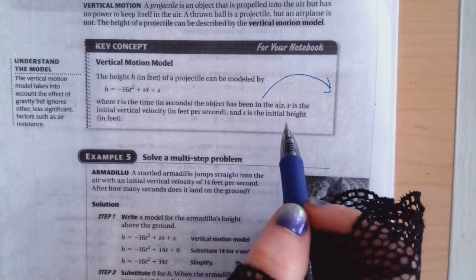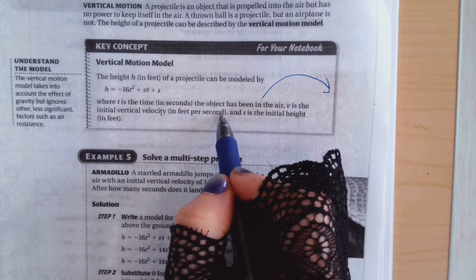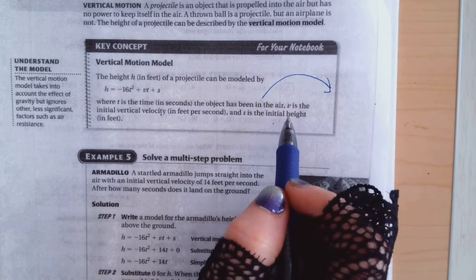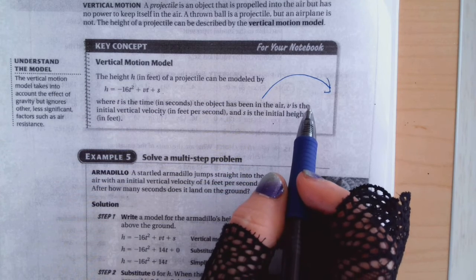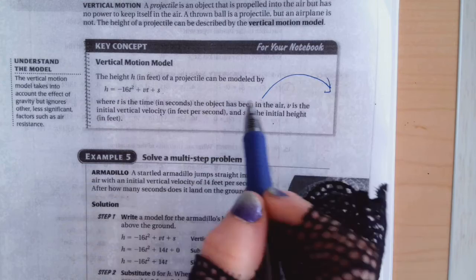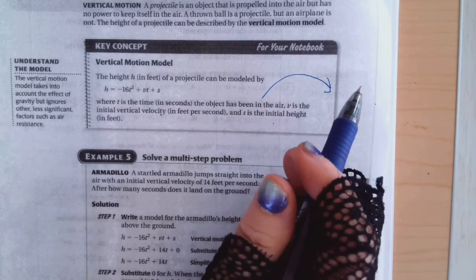V is normally the vertical velocity in feet per second, and S is the initial height, so where they start off. You could start off at the ground, or you could be up on a tower 10 feet up, and that would be your starting place, okay? And then you can plug in and solve this.